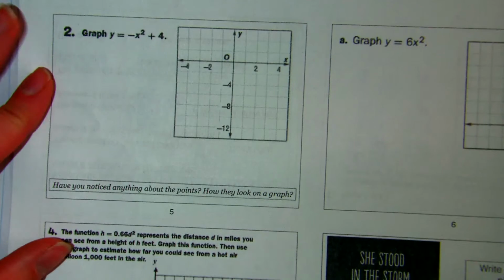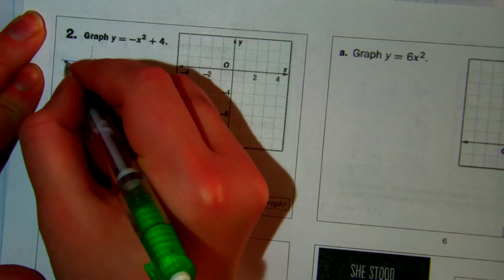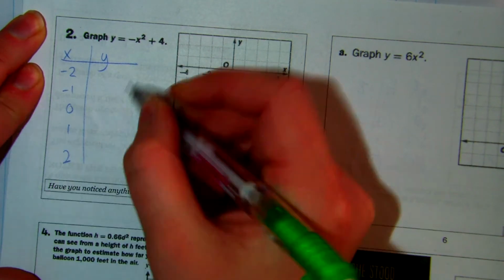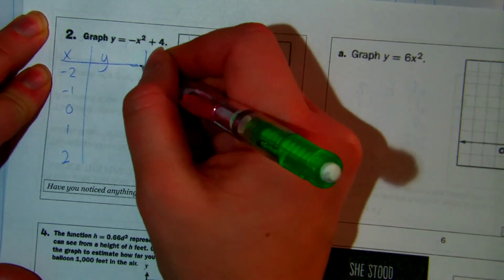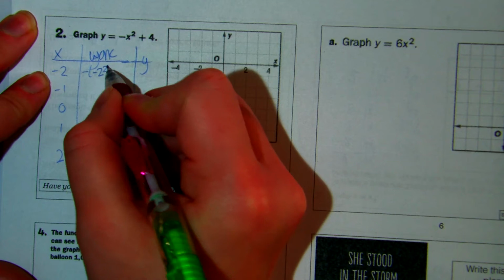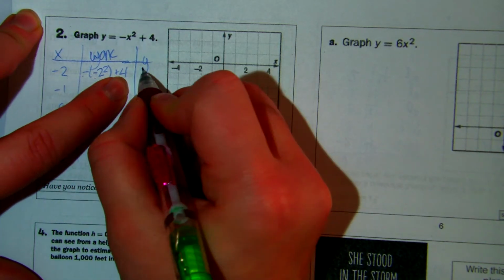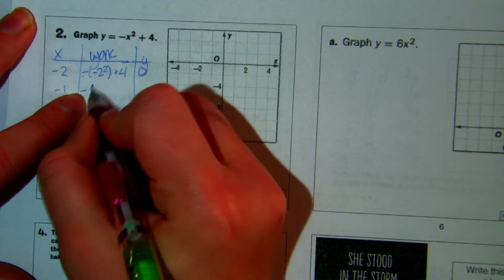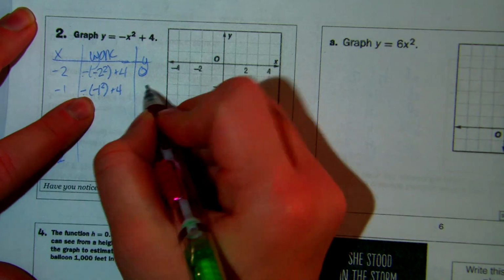So now for this one, let's pick our values for x and y: -2, -1, 0, 1, and 2. You know what? I'm going to make this table a little bit bigger. I'm going to write my work in the middle column. We've done that before. So this is negative -2 squared plus 4. -2 squared is 4, so -4 plus 4 is 0. Negative -1 squared plus 4. -1 squared is 1, so now it's -1 plus 4 is 3.